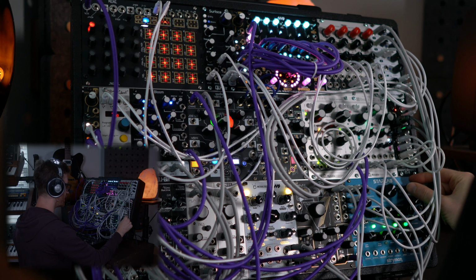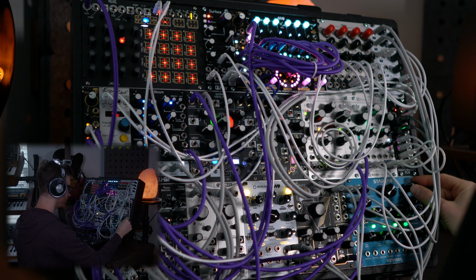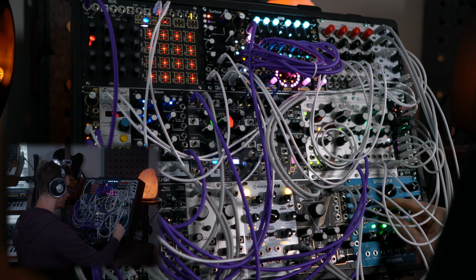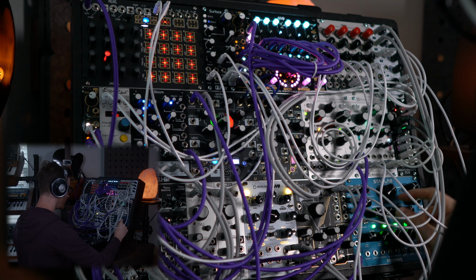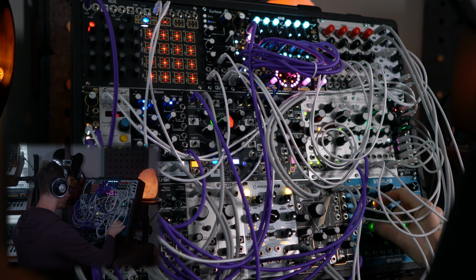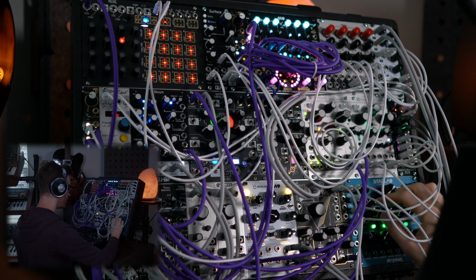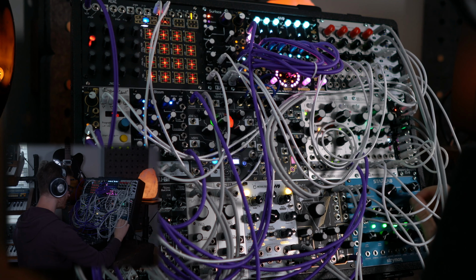Strymon Starlab, because why not? It's so beautiful. Get a little tucked under here. I have it set up in octave shimmer mode, but you can pretty easily bring that down with just one hand.